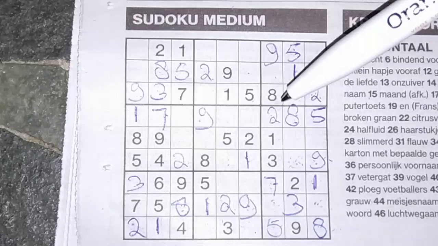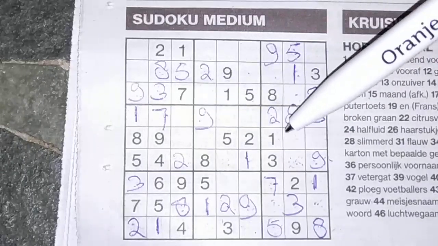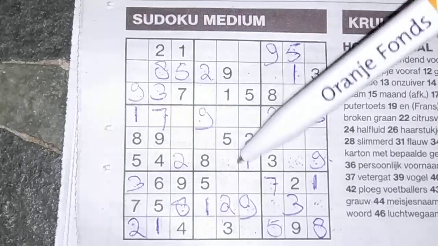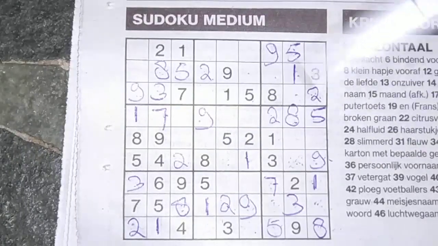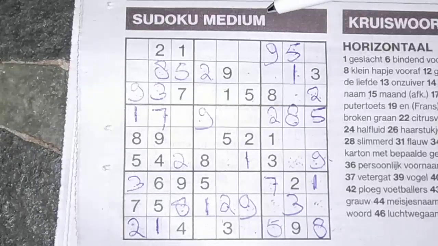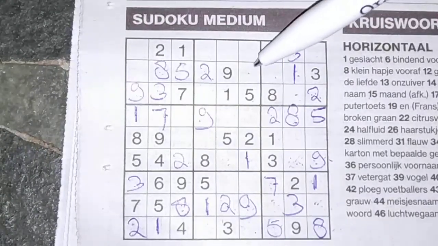I see, yes. The 3. Alright. 6, 4, and the 7.